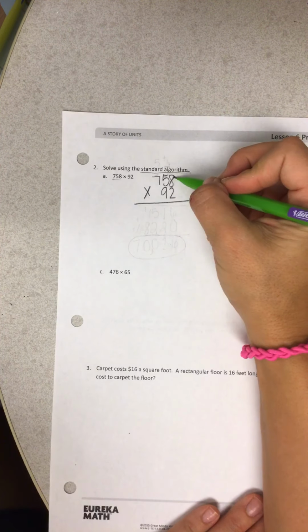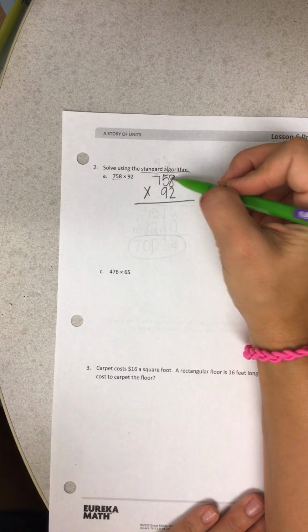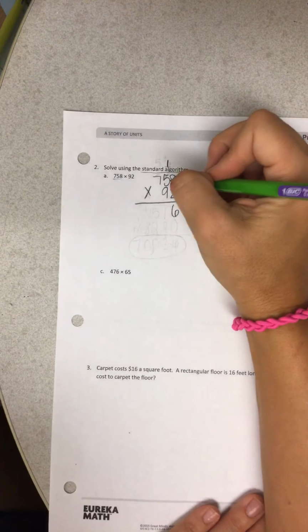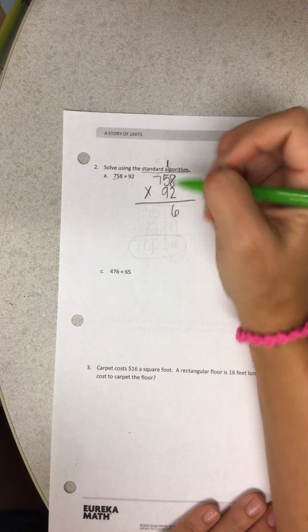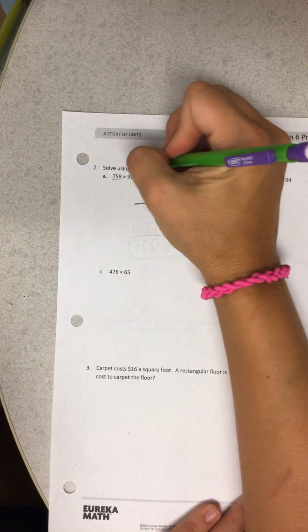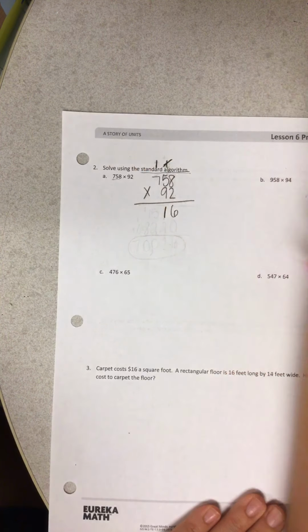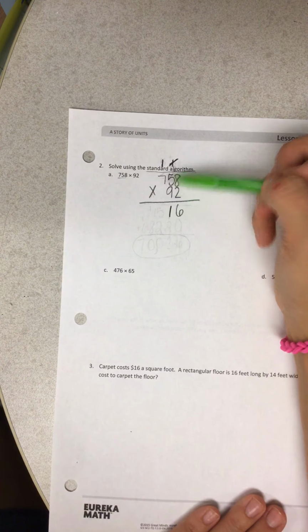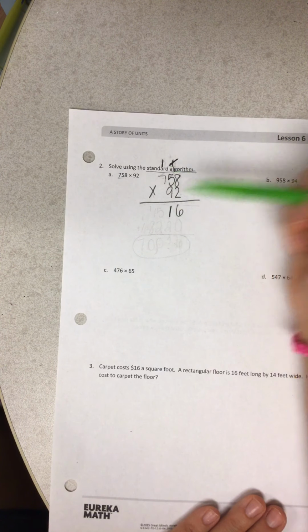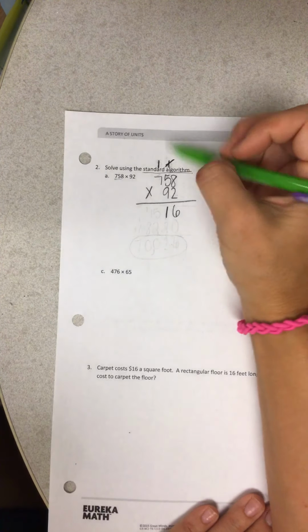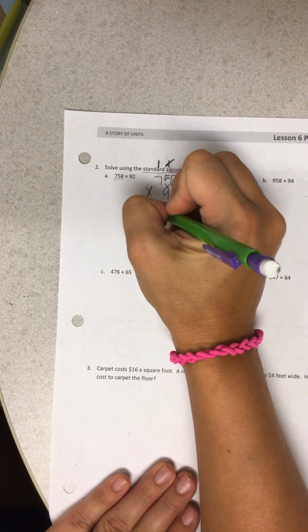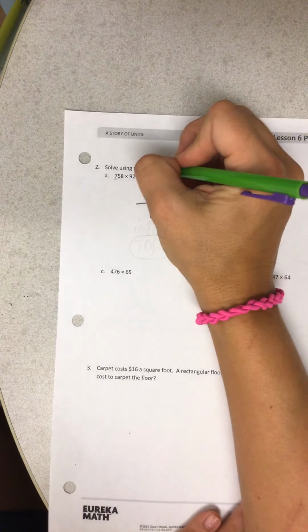So what I'm going to do is I'm going to go ahead and start solving this. So I've got 8 times 2 is 16. I'm going to regroup my 1. 5 times 2 is 10 plus 1 more is 11, so I'm going to regroup my 1. I'm going to cross off that 1 just because I am going to be multiplying a 10, and so I'm probably going to be regrouping, and that's so that I don't get confused with that. So then 7 times 2 is 14 plus 1 more is 15. Okay, so I'm going to cross that one off.